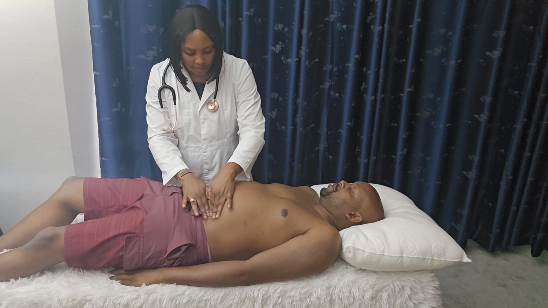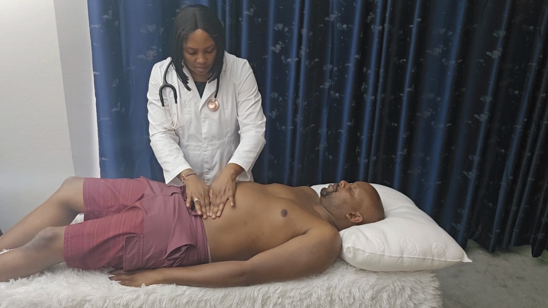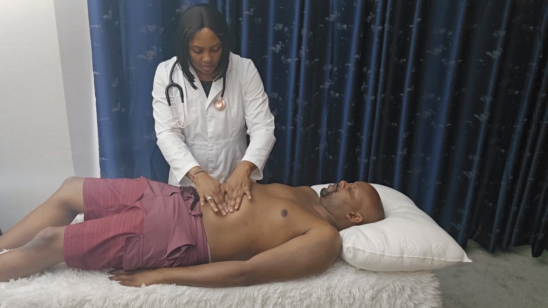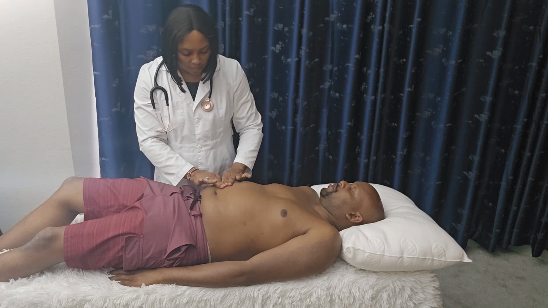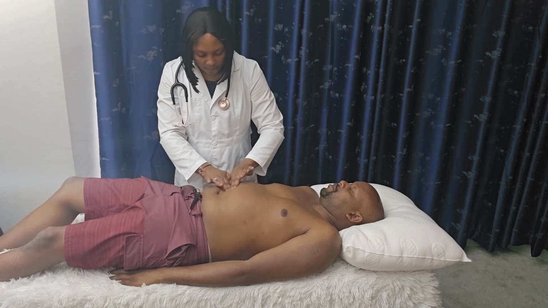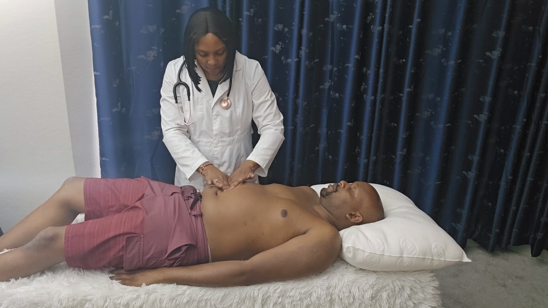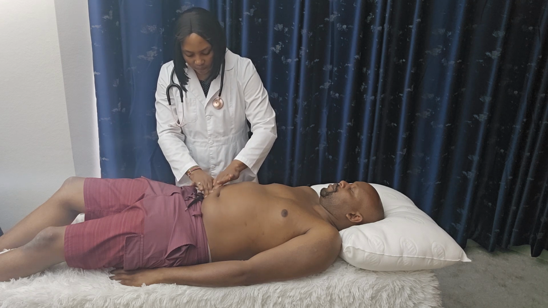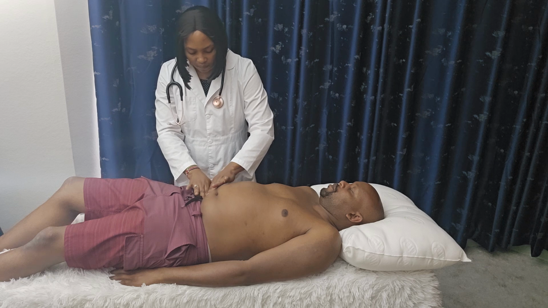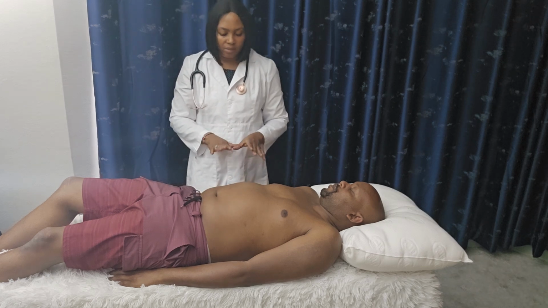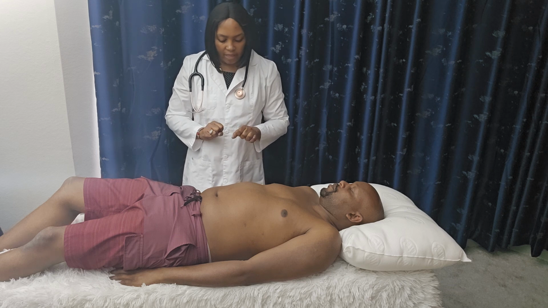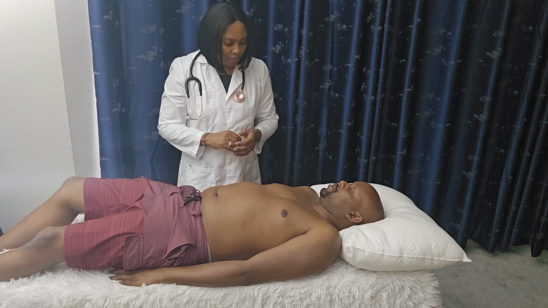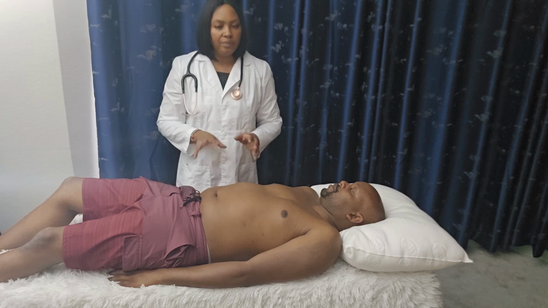I'm going to start with the light touch. No masses. Okay, I do not feel any masses or anything. Okay, next I'm going to do the hard touch. Again, let me know if you feel any tenderness or any pain.